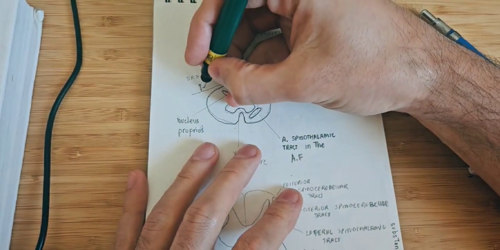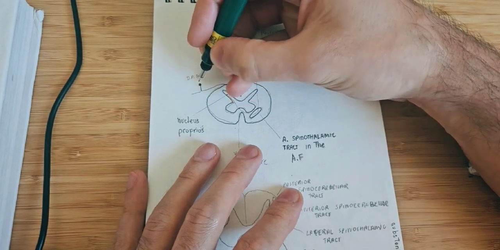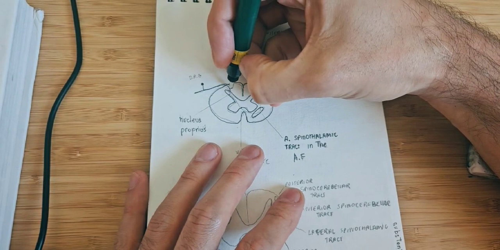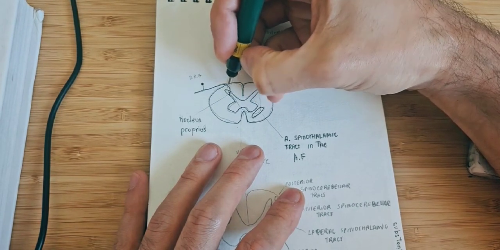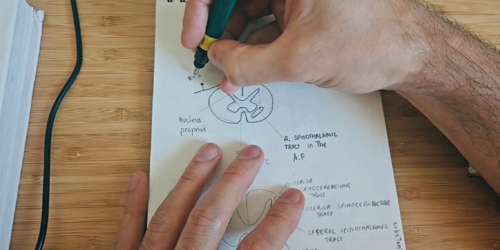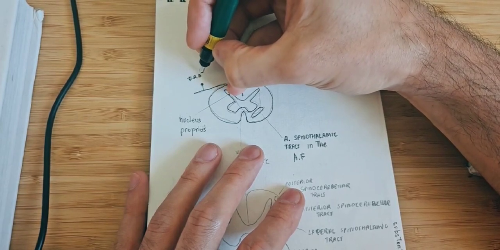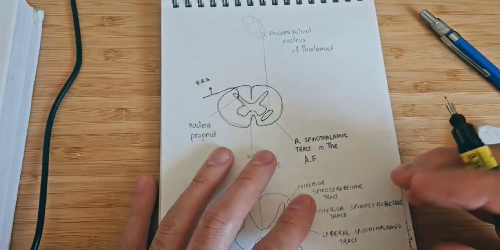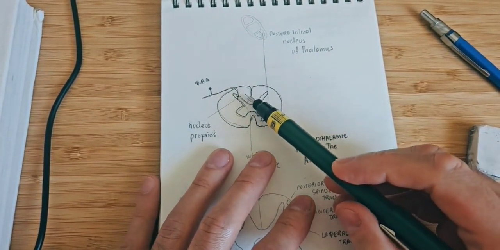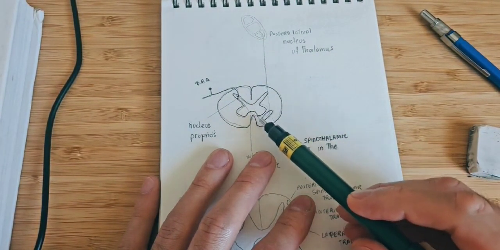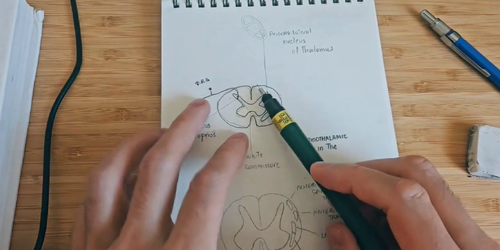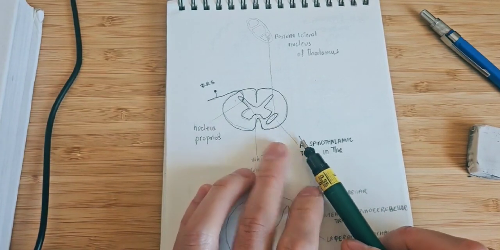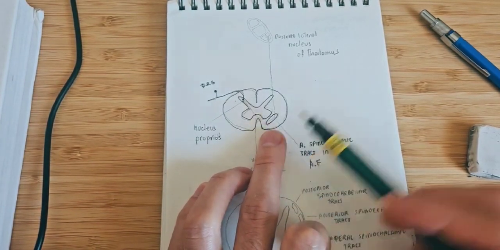So let me just illustrate here. This is the dorsal root ganglion, okay? I just put the abbreviation of the dorsal root ganglion, DRG. And what will happen? It will cross. After of course originating from the posterior horn, these fibers will cross over to the opposite side of the spinal cord, as you can see here.